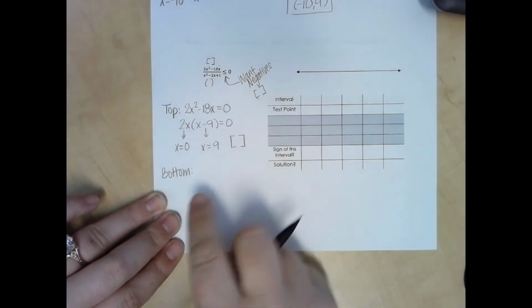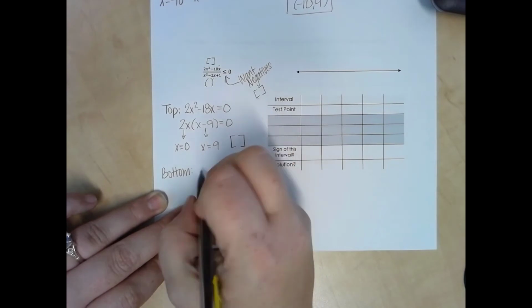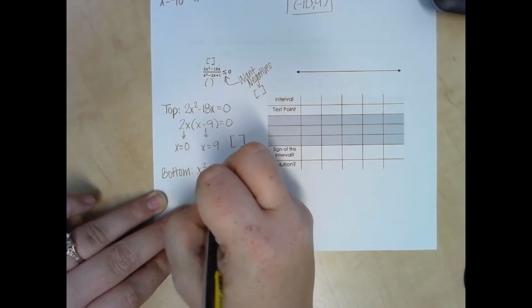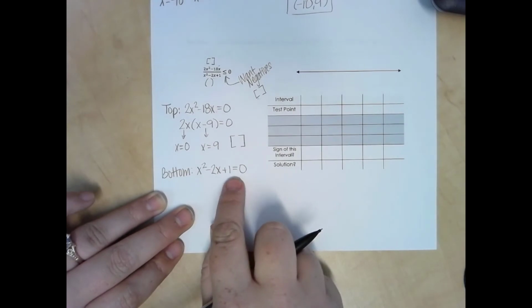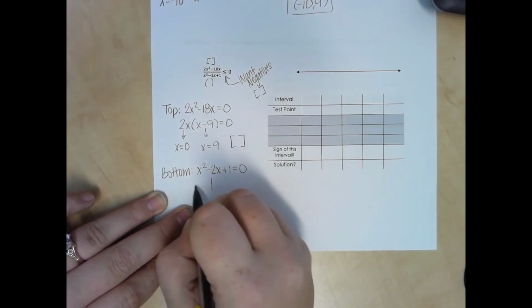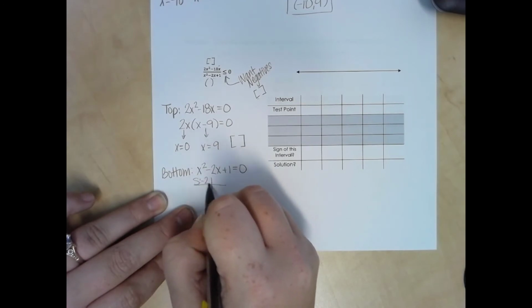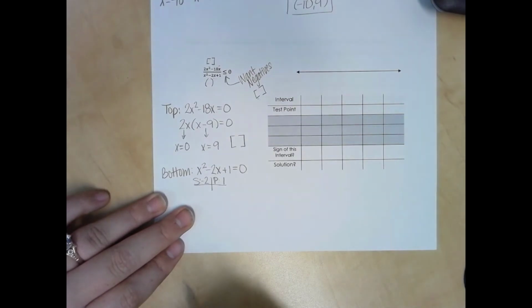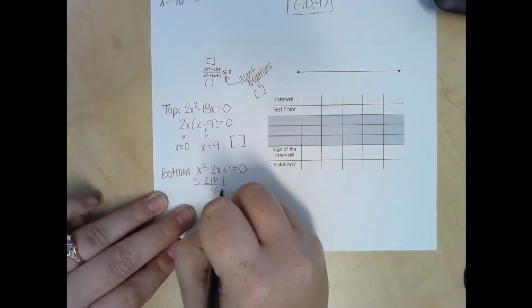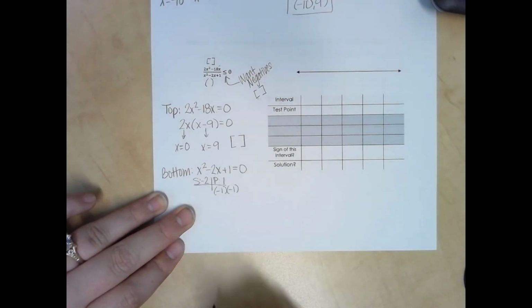Then I'm going to look at the denominator. I'm just going to write bottom here. And the thing I have on the bottom is an x squared minus 2x plus 1. And I want to set that equal to 0 so that I can go ahead and solve it. I'm going to factor it using sum product. So my sum is negative 2. My product is a 1. And I can factor this using a negative 1 times a negative 1, right?